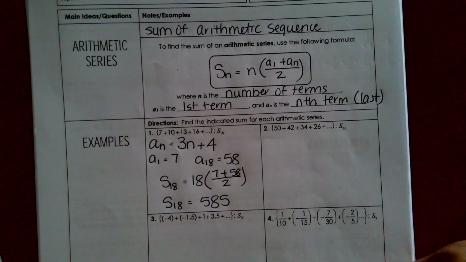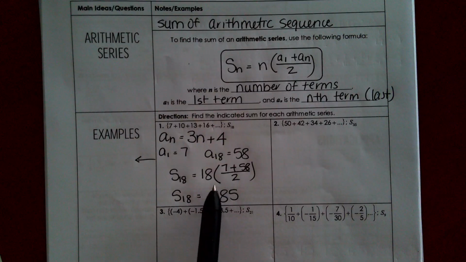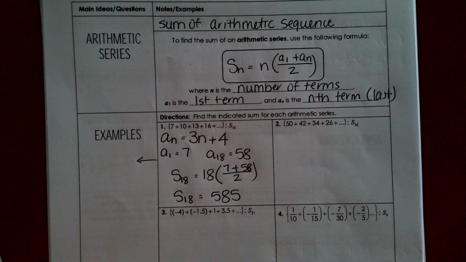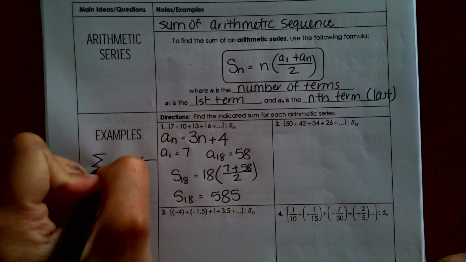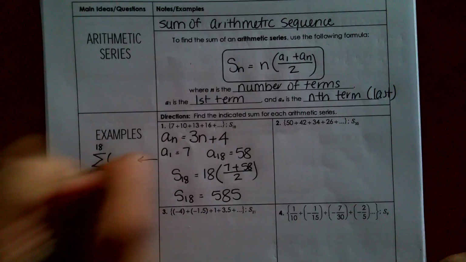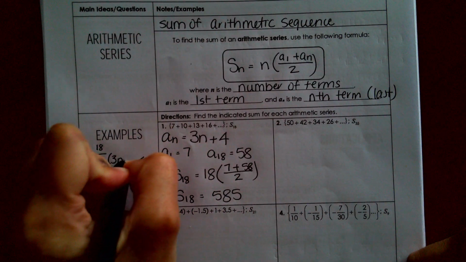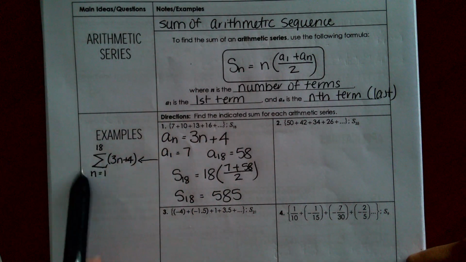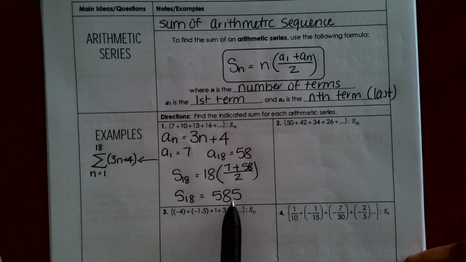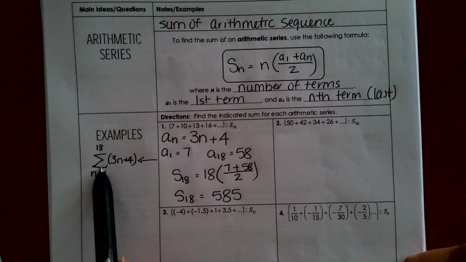Over here off to the side, you've got this formula that you can use, but now that you have access to Desmos for all of the things that you're going to be doing, what we really just want to do is use that sigma notation. So we know we're starting at the first term, we know we're ending at the 18th term, and we do know how to write a formula for an arithmetic sequence. We already figured it out. It was 3n plus 4. You can plug that into Desmos or your calculator and get the 585 as well. As long as you can write the sequence, the explicit formula, you can use the sigma notation.